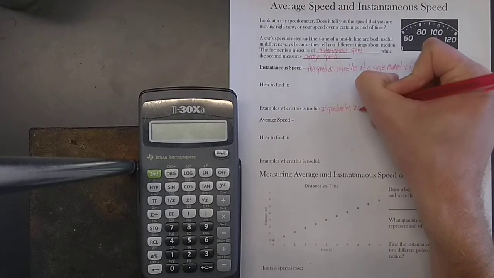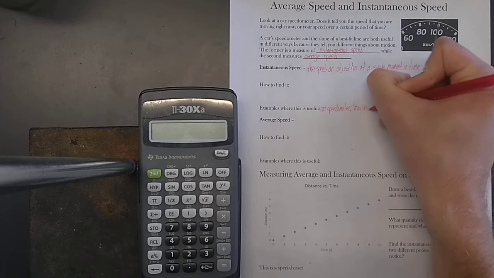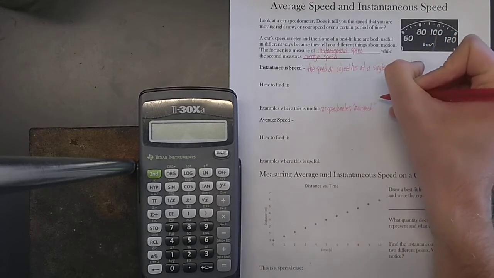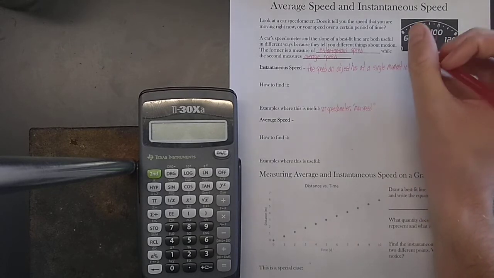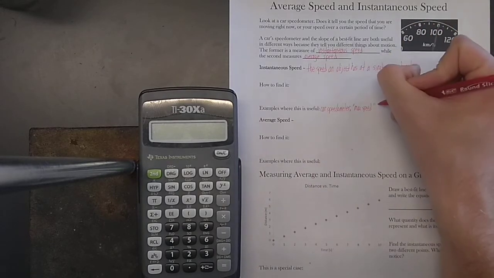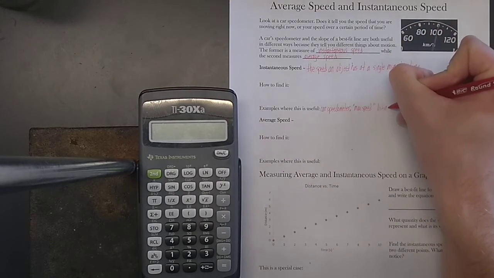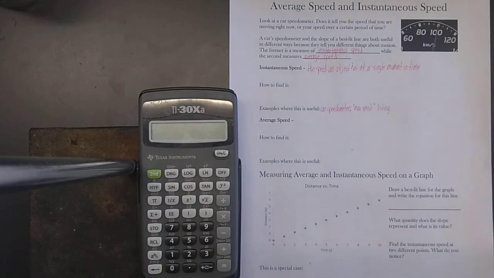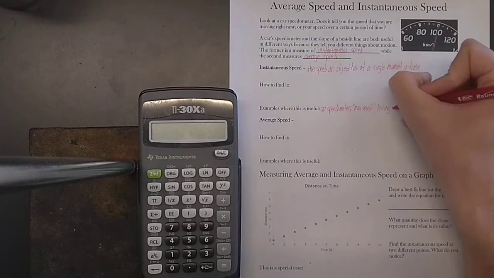If you ever see maximum speed listings, like the max speed of a cheetah or the max speed of a car or some sort of fish or bird, those are all instantaneous speeds. That doesn't mean that's the average speed that the object moves at. It means it's the instantaneous maximum, the very fastest it can move.